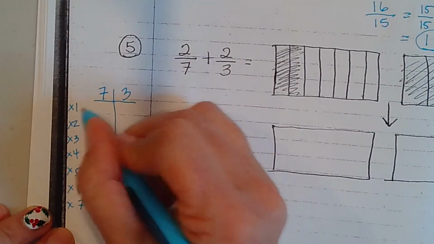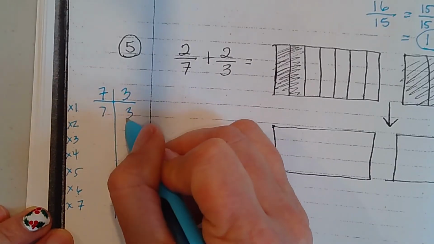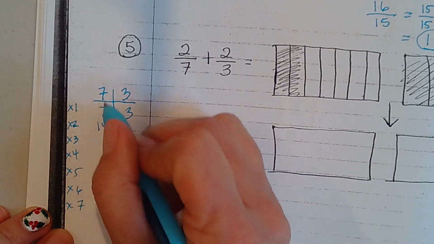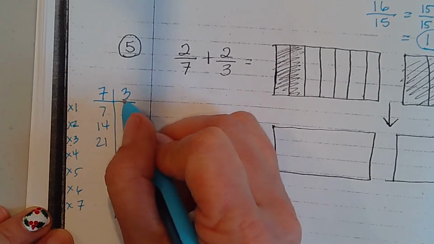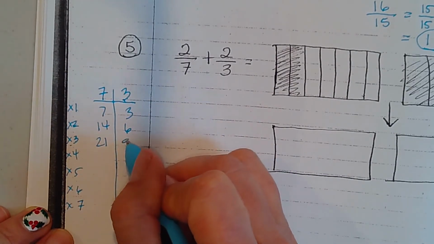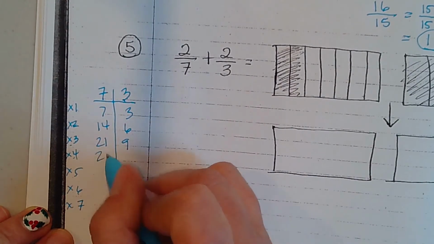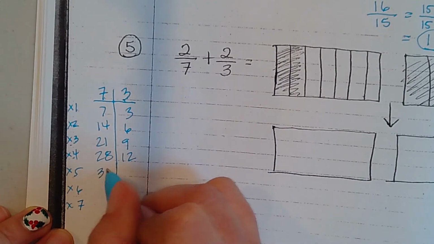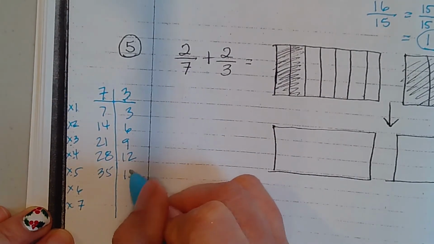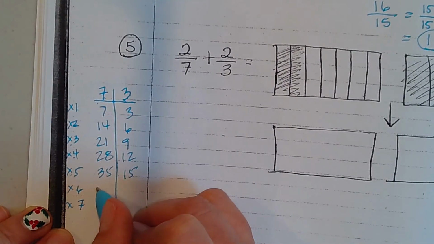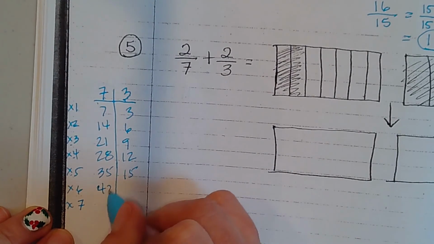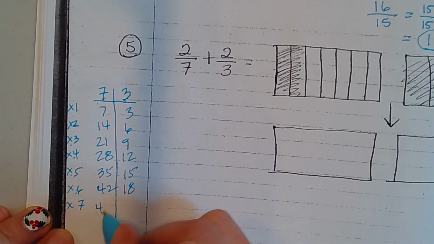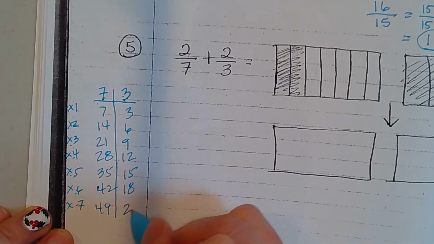and then you went 1 times 7, 1 times 3, 2 times 7, 2 times 3, 3 times 7, 3 times 3, 4 times 7, 4 times 3, 5 times 7, 5 times 3, 6 times 7, 42, 6 times 3, 7 times 7, 7 times 3 is 21.